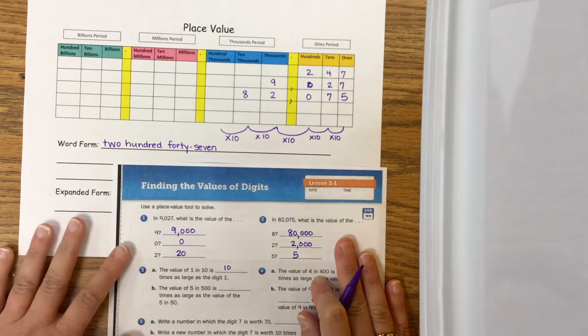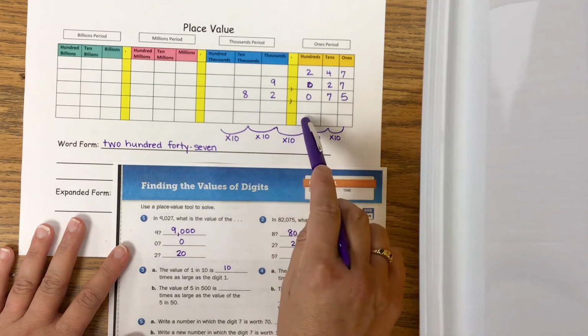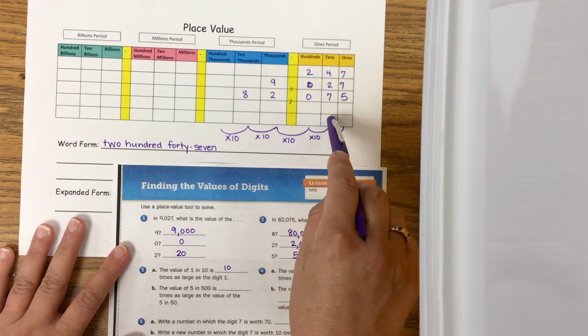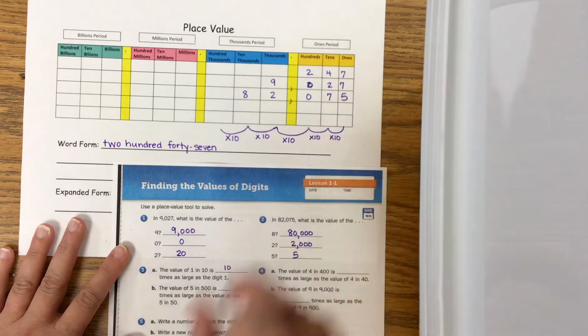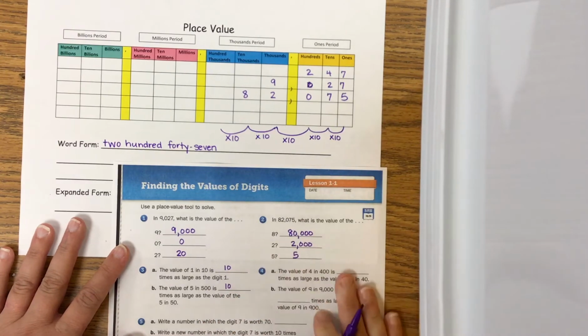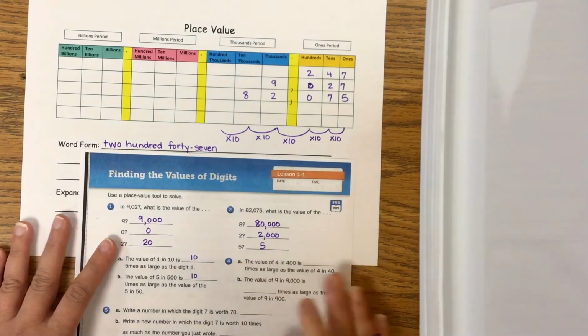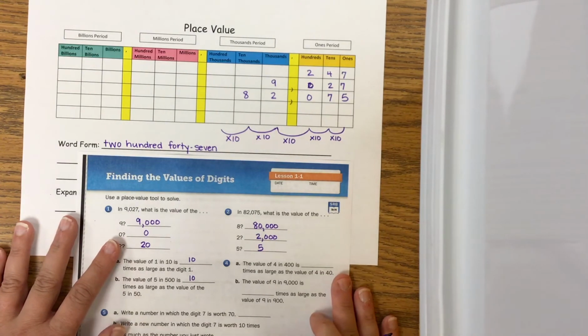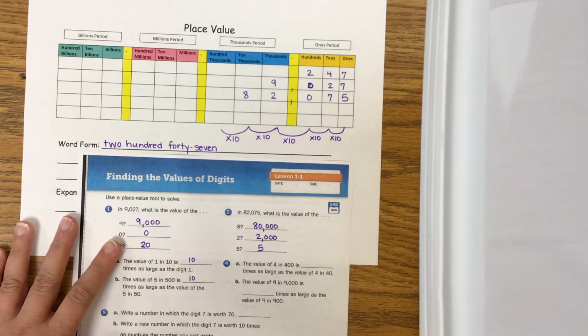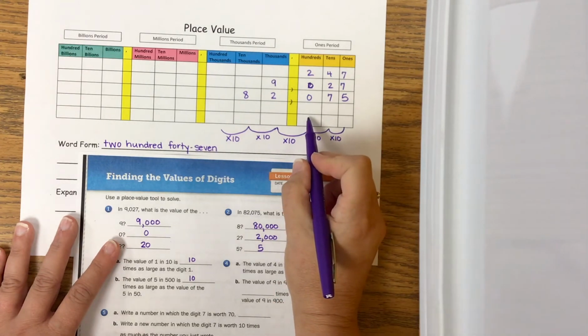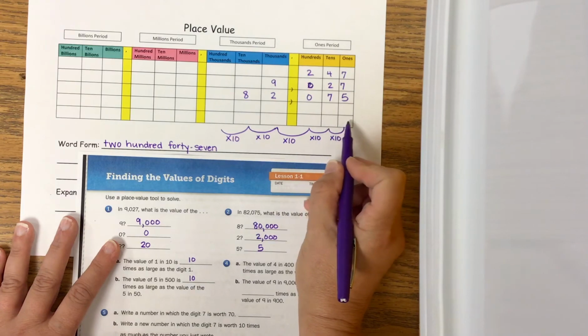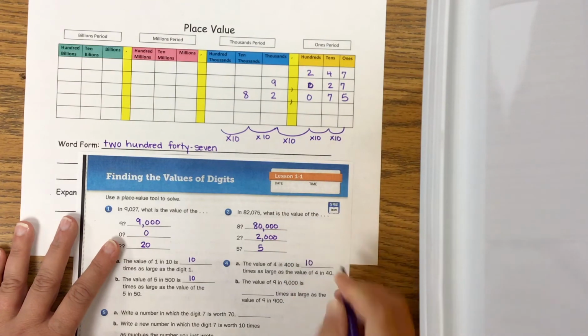Now we're going to do part B. The value of 5 in 500 is blank times as large as the value of 5 in 50. Okay, so the 5 in hundreds is how many times as large as the value of 5 in the 50? 10. Okay, part 4A. The value of 4 in 400 is blank times as large as the value of 4 in 40. Okay, so 4 in 400 is blank times as large as 40. Again, that's 10 times.